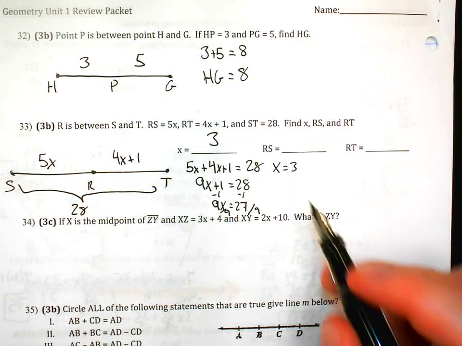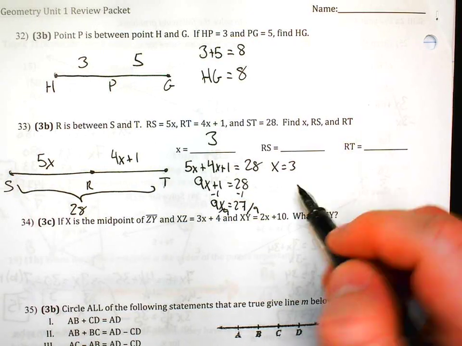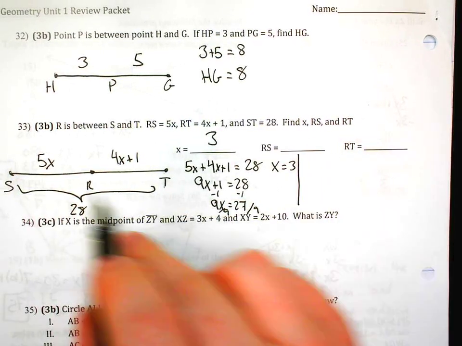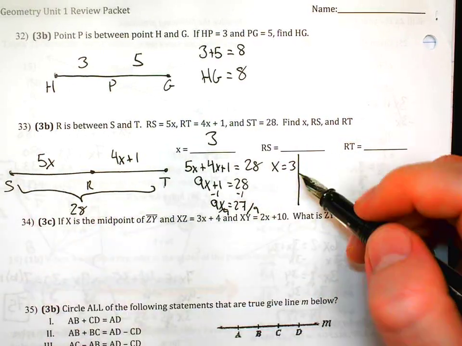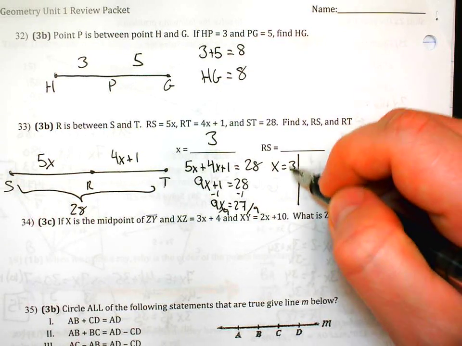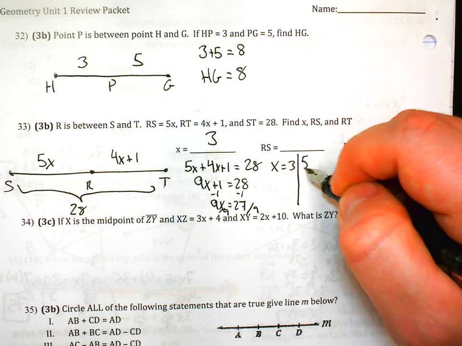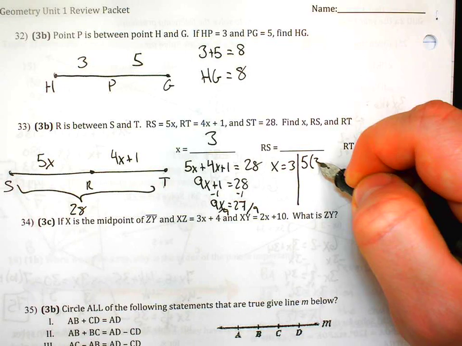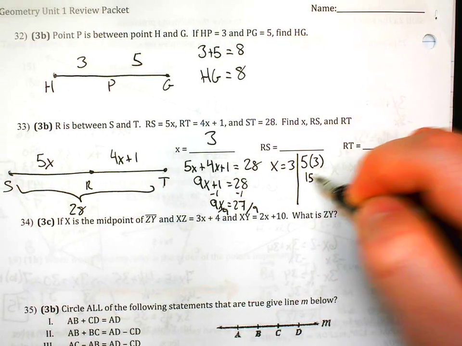Now I need to find RS and RT. RS is the segment 5x. So to figure out how long that is, I need to plug this 3 into that expression. So 5x becomes 5 times 3, which is 15.